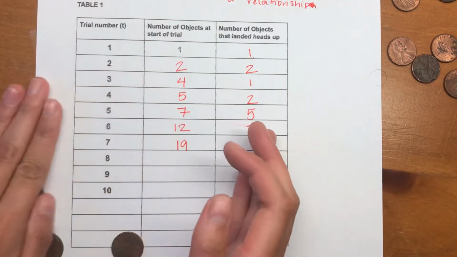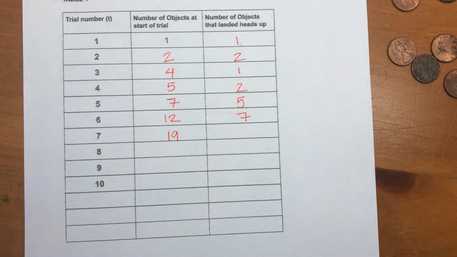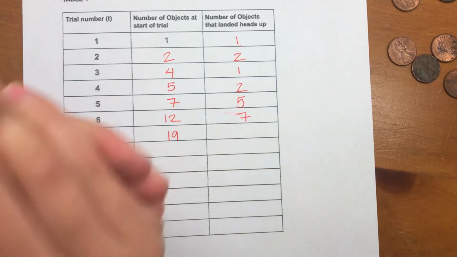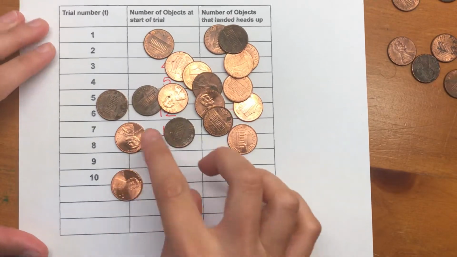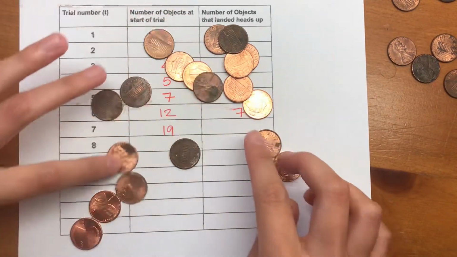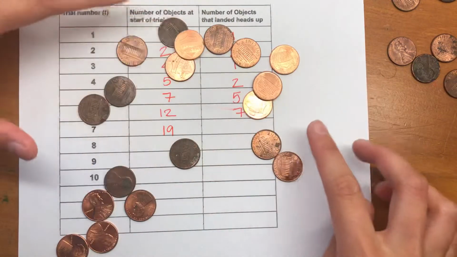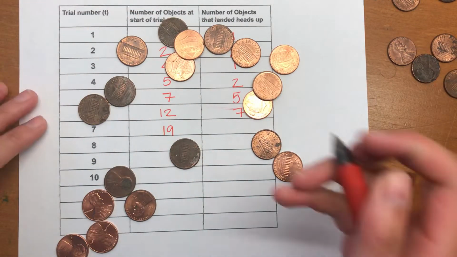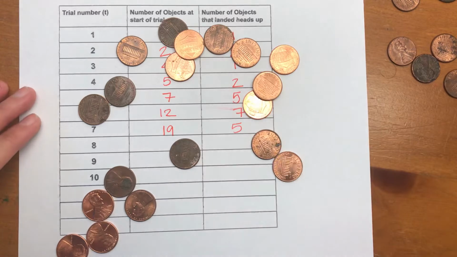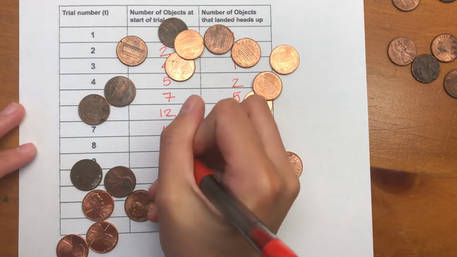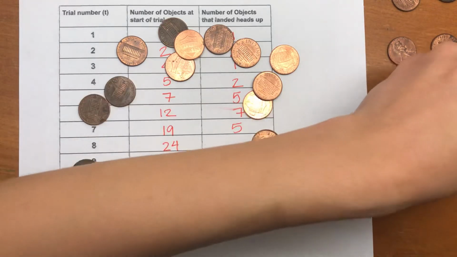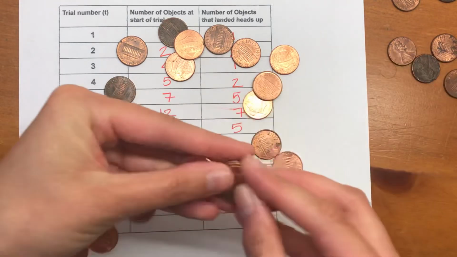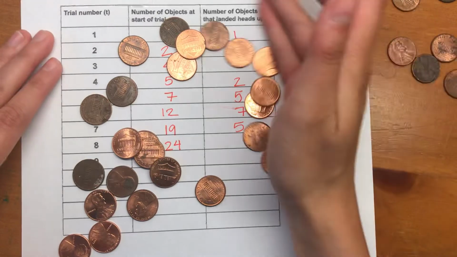I'm going to shake up all my 19 pennies. And see what I get. Okay, 1, 2, 3, 4, 5. Only 5. Okay. 5 were heads up. So now I'll have 24 pennies. Interesting.